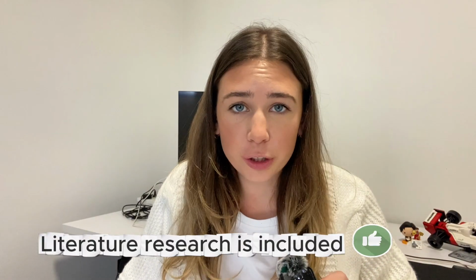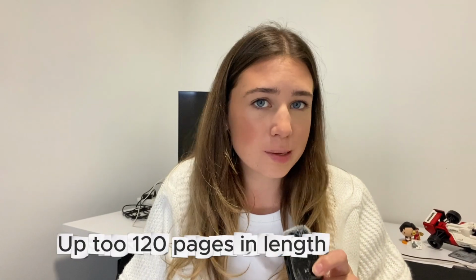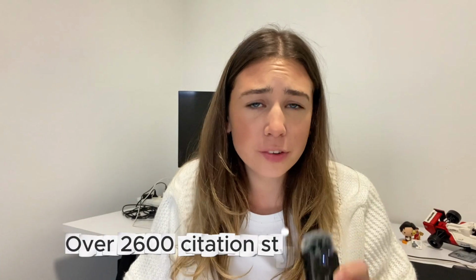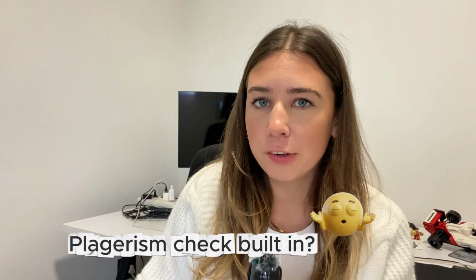Literature research is included, also up to 120 pages in length, over 2,600 citation styles, and apparently there is a plagiarism check built in. Now, to me, that is a pretty big claim. So today, we are going to go through it step by step so that you know exactly what you're getting into before you spend a cent.